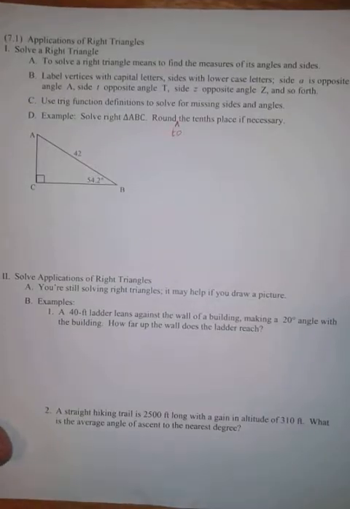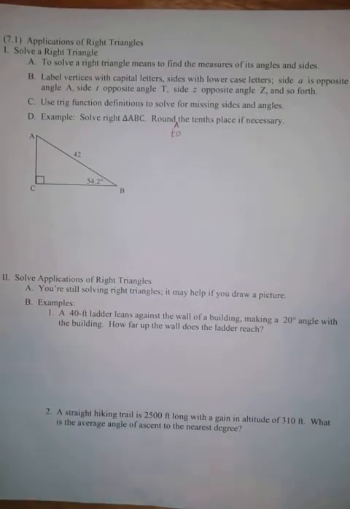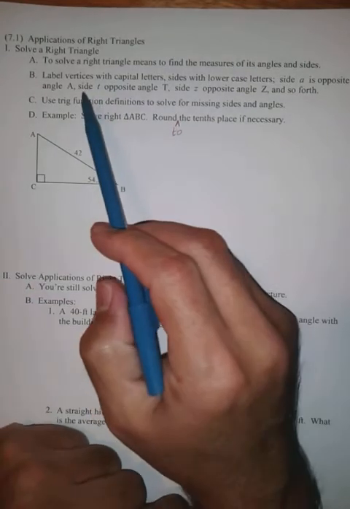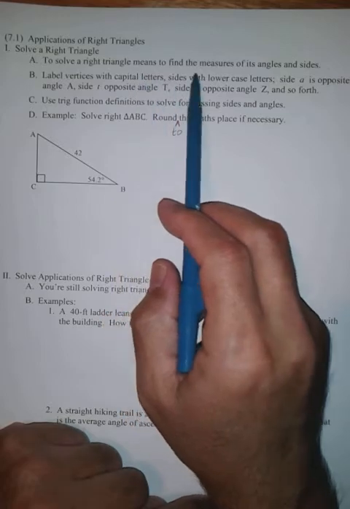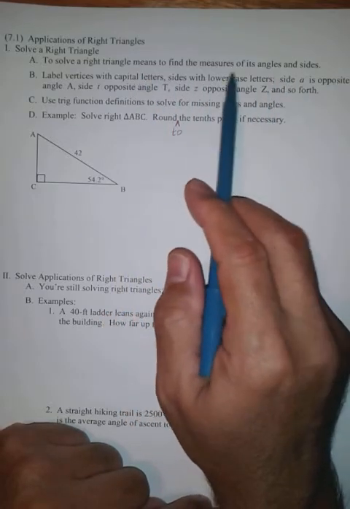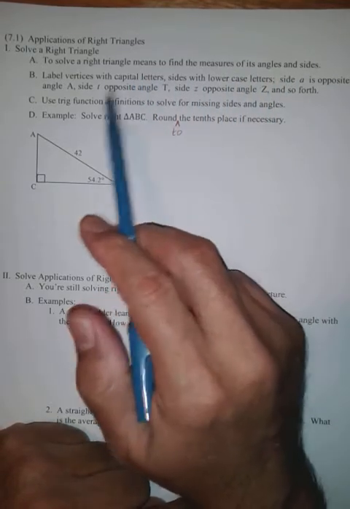All right, this is section 7.1, applications of right triangles. So number one, we're going to solve a right triangle. Letter A, what does that mean? To solve a right triangle means to find the measures of its angles and sides, and of course we look for the missing angles and sides.